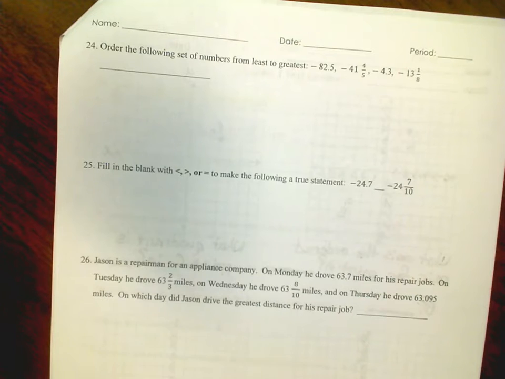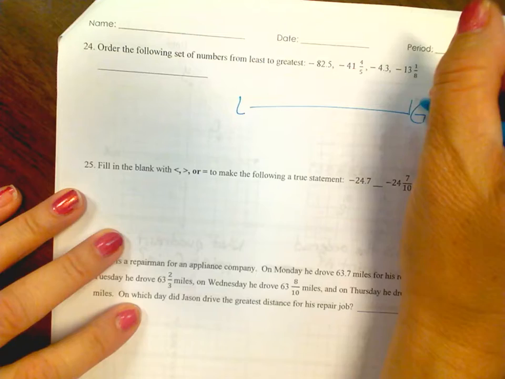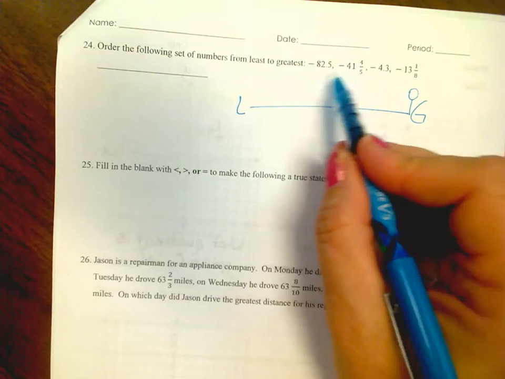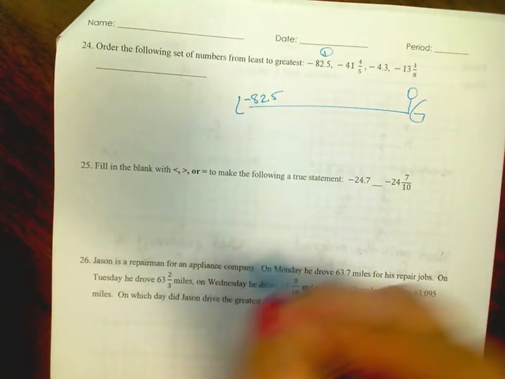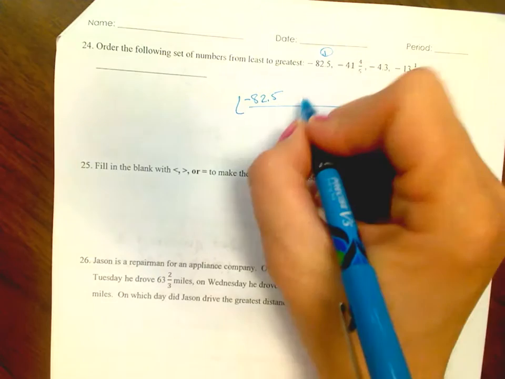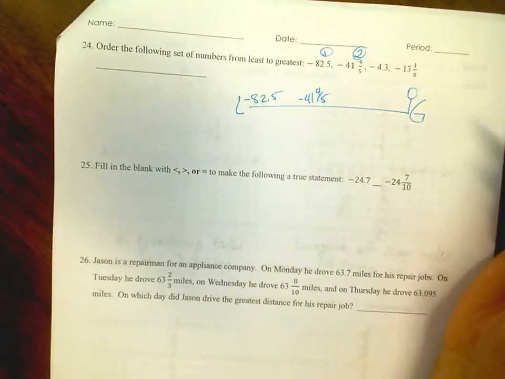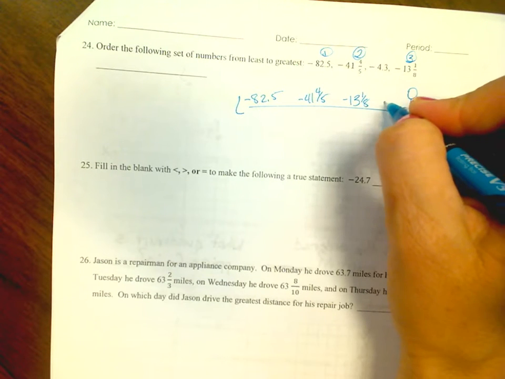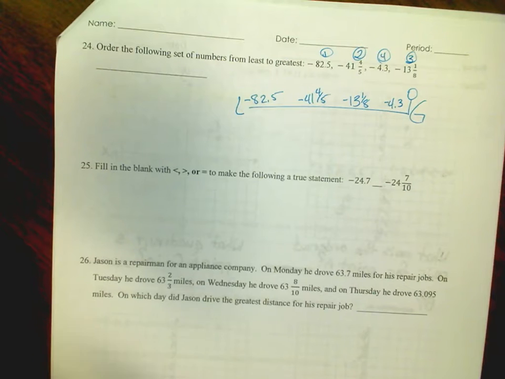Number 24. Order the following set of numbers from least to greatest. Okay, so least to greatest, and we want, say, the greatest to be 0 because they're all negatives. So your least one is going to be the negative 82.5. So that would be your first least one. And then you've got a negative 41, negative 41 and 4/5. And then you have a negative 4 and a negative 13. Well, negative 13 is going to be least. And then the closest one to 0 will be 4.3, because they're all negatives.